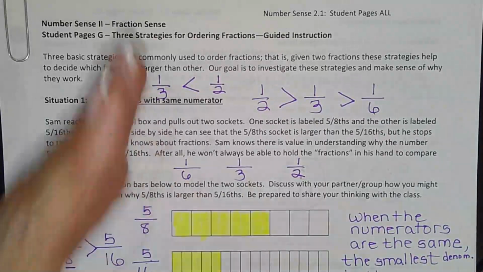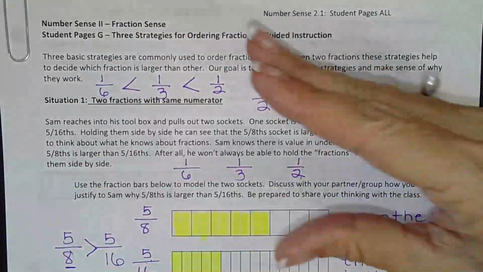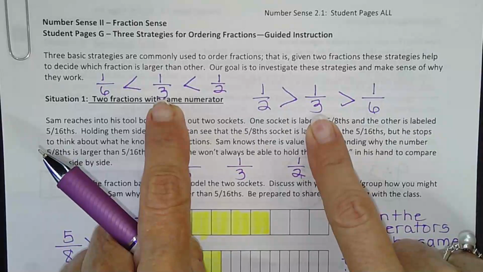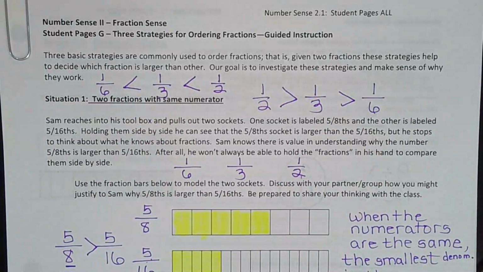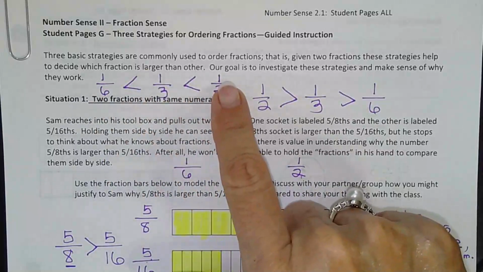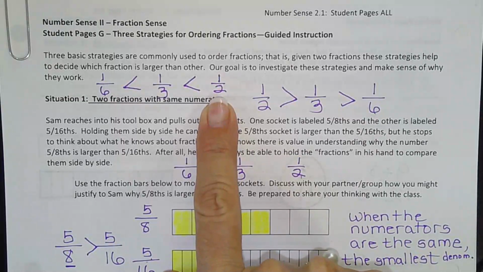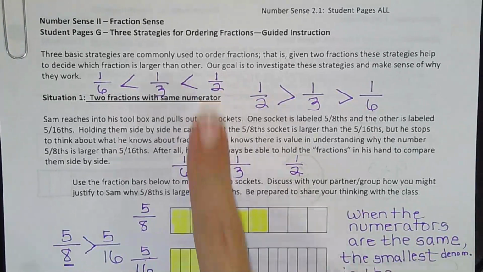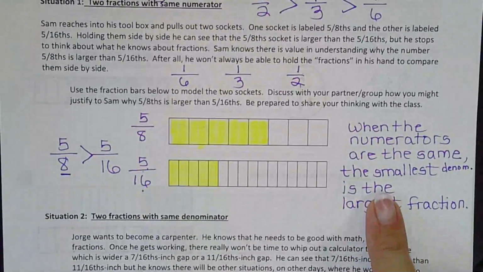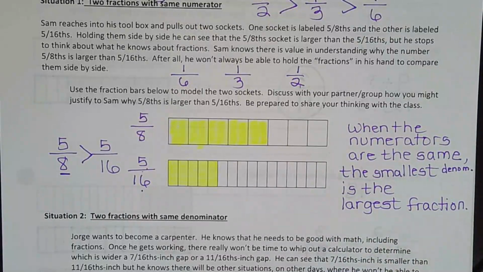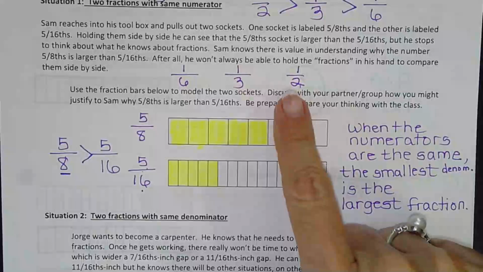Just always remember, it eats the biggest one, and the middle number obviously has to be in the middle. So that's how you would arrange it. So when all the numerators are the same, the smallest denominator is the largest fraction. So the smallest denominator is the largest fraction. And that was true here, and it was also true here.